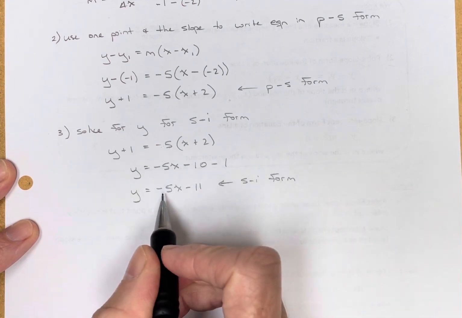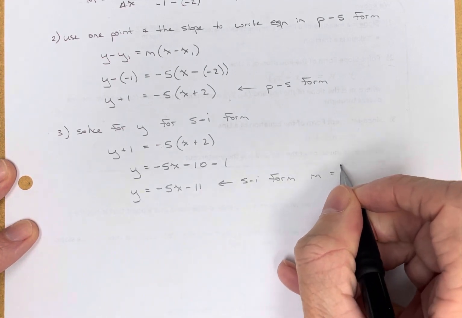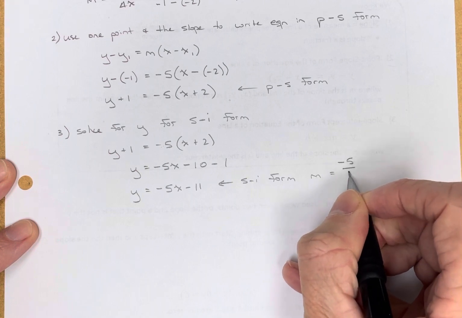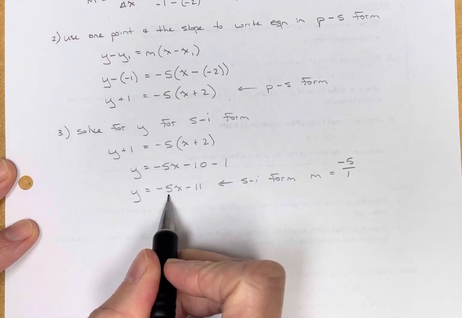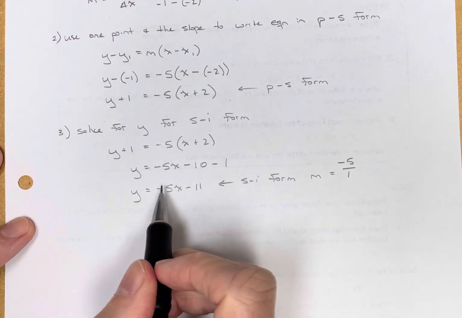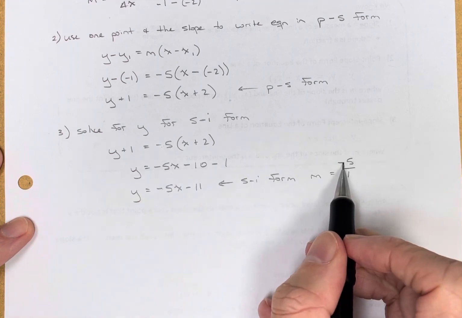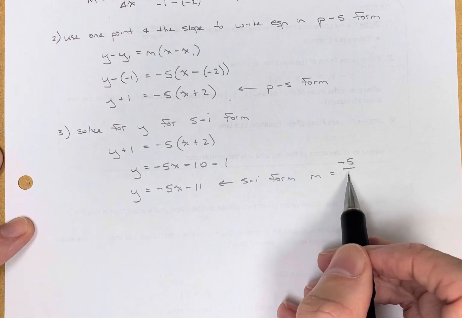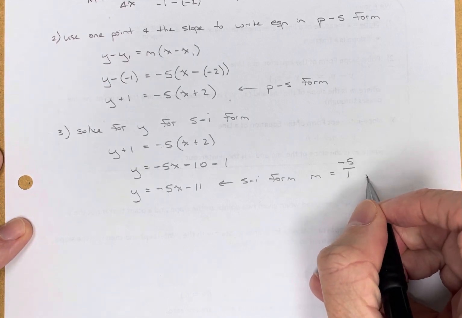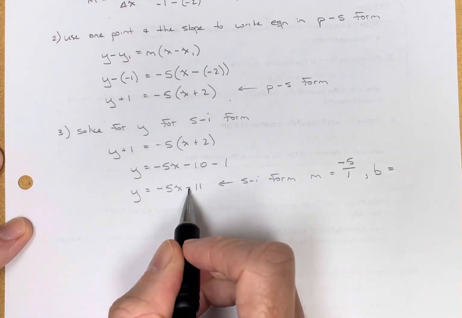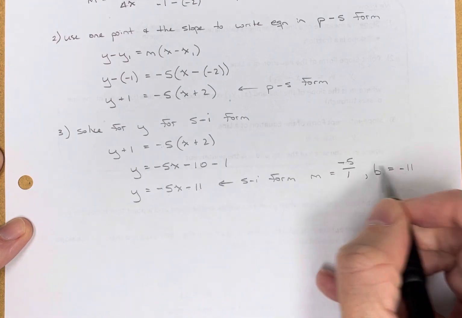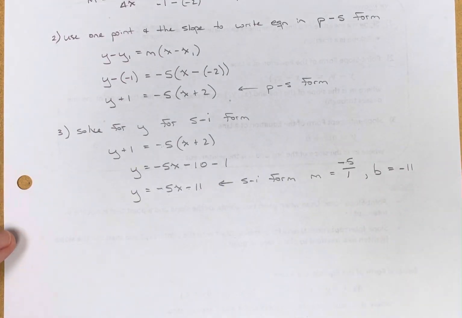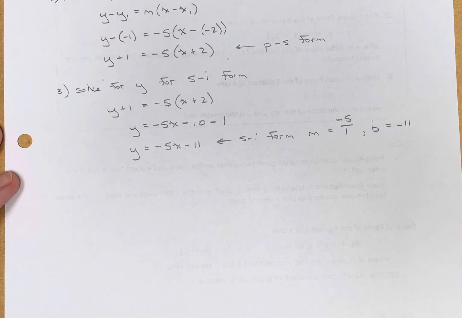Okay, and we know the slope is negative 5 over 1. It's an integer, but we can write it over 1, and I put the sign with the numerator, the rise or fall, which means I'm going to fall 5 and then run 1. And of course, the y-intercept is negative 11, and we need those two to easily graph it. Okay, so let's graph it.